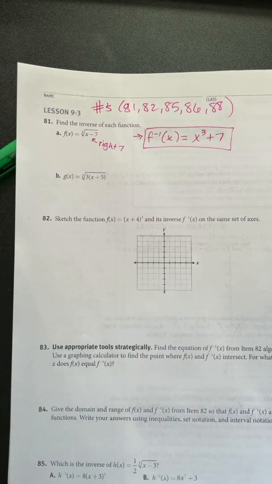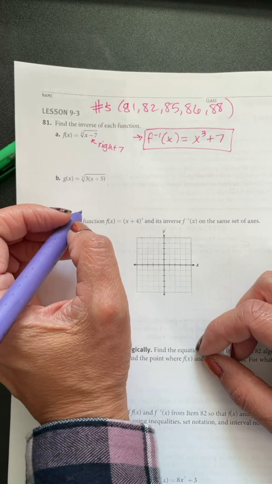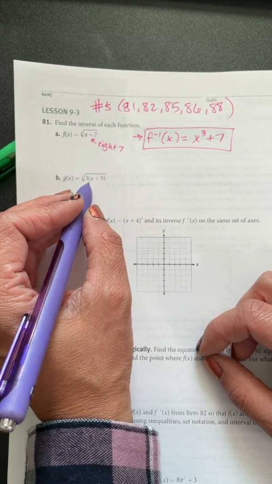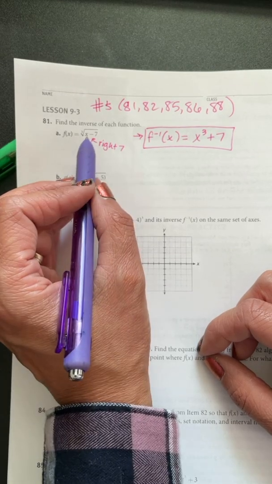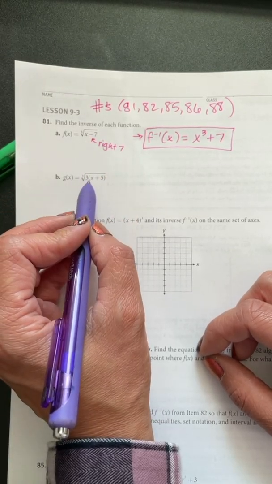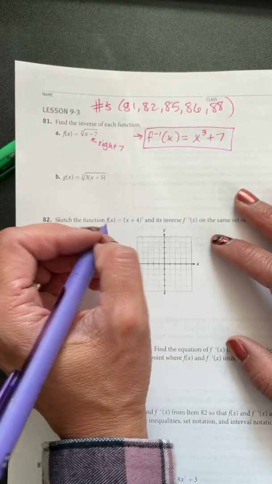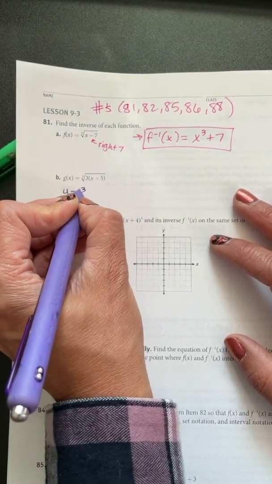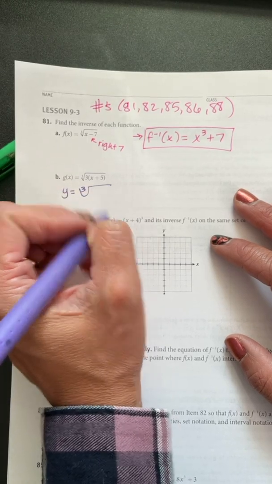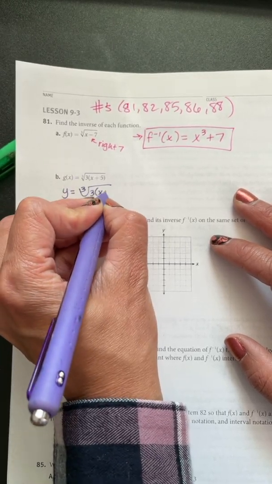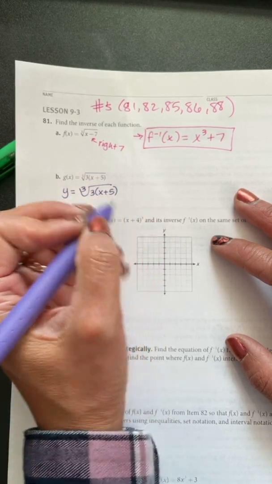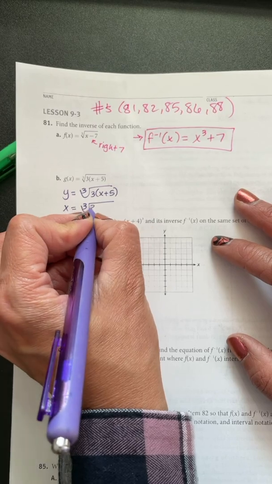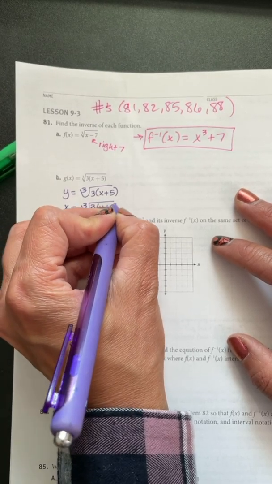All right, letter B, g of x. Now this one is a little tricky because of that 3 out front. So for this one, I'm not going to do the shortcut method because that 3 throws it off. So I am going to Freaky Friday this. So sometimes we can, sometimes we can't. And we'll have 3 times x plus 5. All right, Freaky Friday. So x equals the cube root of 3 times y plus 5.